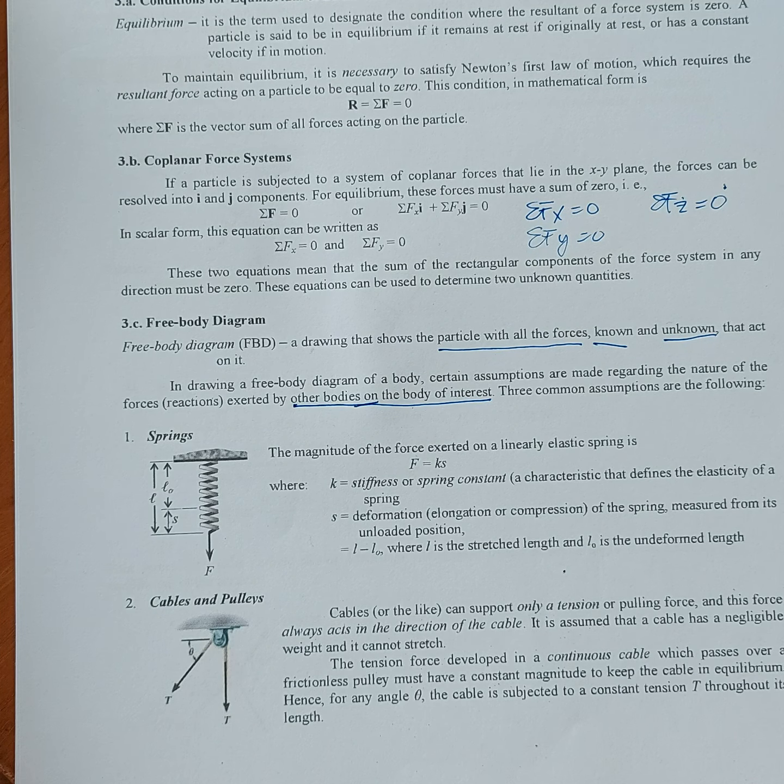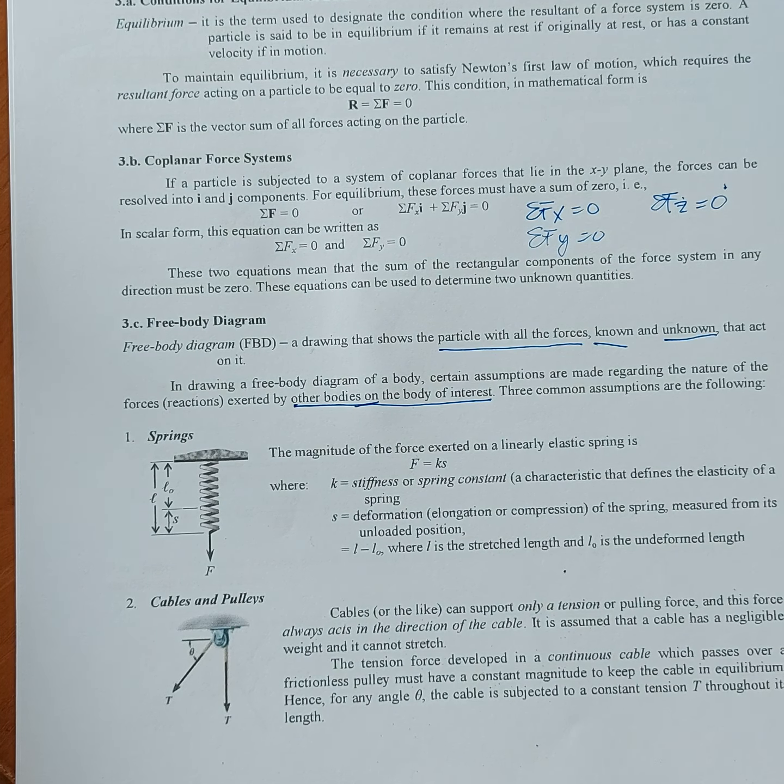Saan pa ba yung na-apply yung mga spring? Sa doors. Sometimes sa doors. Yung spring natin. And many other applications ng spring.